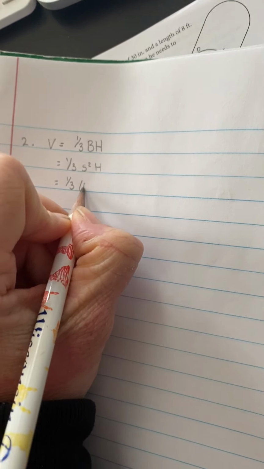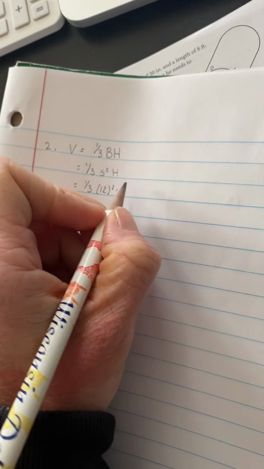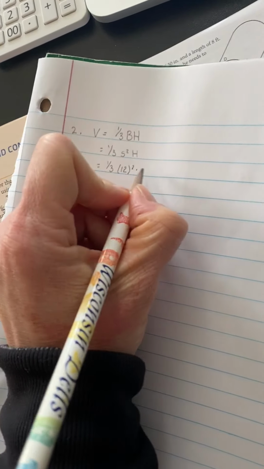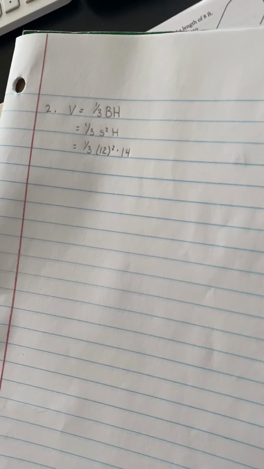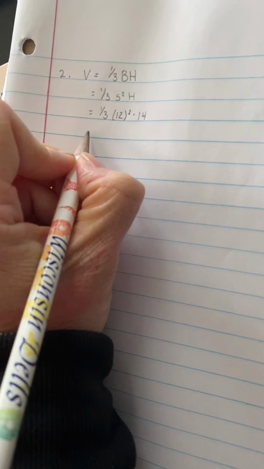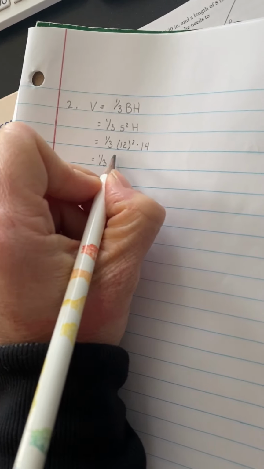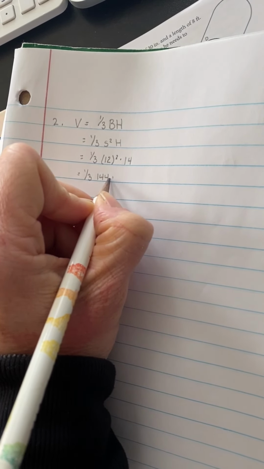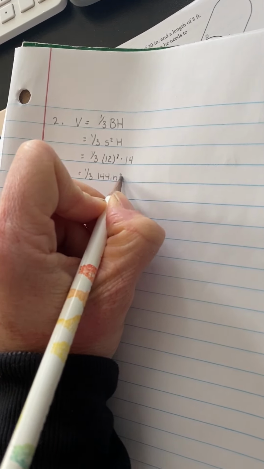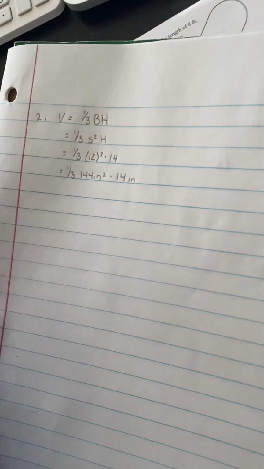12 squared. Now our height, I could go back to the figure, but it's 14. Sorry, this is blurry. 14. And these dimensions are all in inches, so you could write that down if you wanted to. All right, order of operations. Remember, we need to do squared first. We know 12 squared is 144 times 14. So this here is now inches squared, and this is 14 inches.